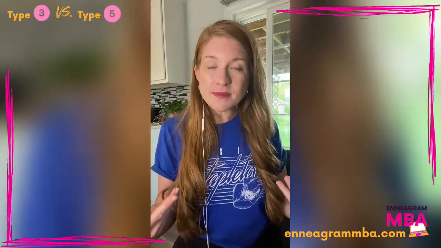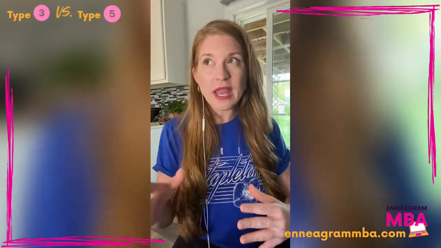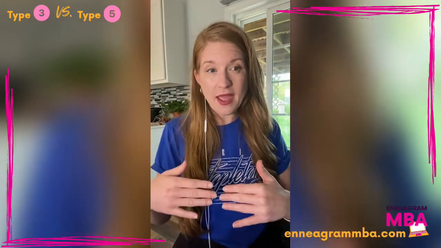Whereas a 5 sometimes is so disconnected from their emotions that they don't even realize in real time that they're having a feeling. It will be maybe hours, days, sometimes even months later before they come back around to it and start to process it then.